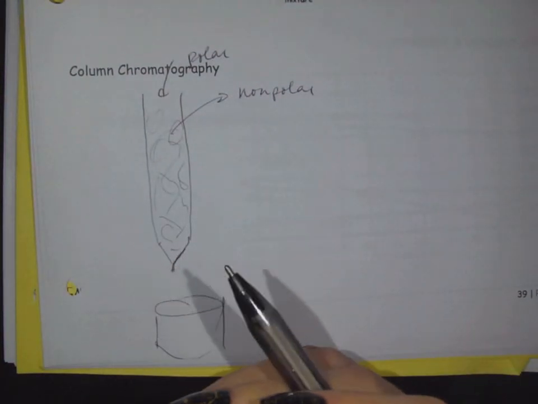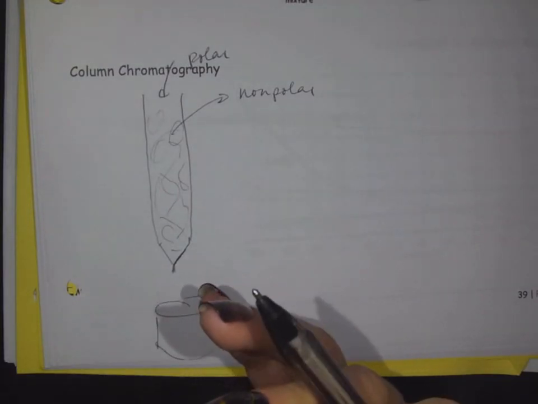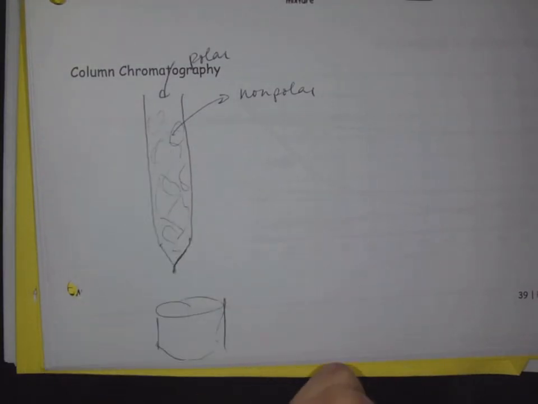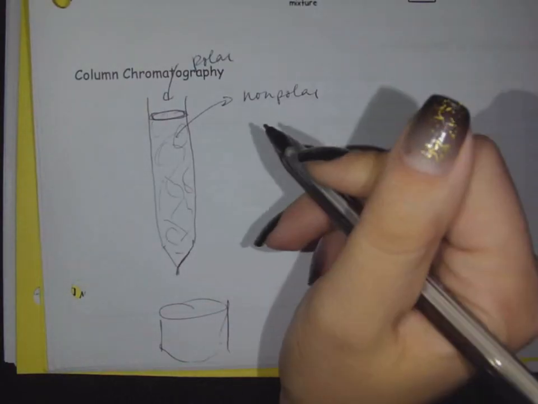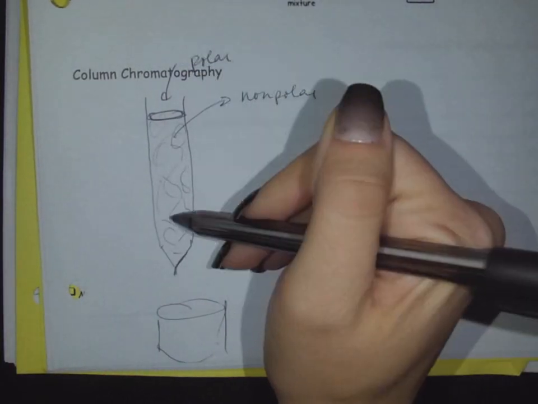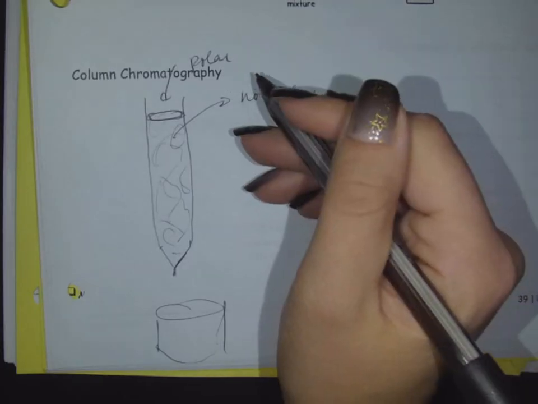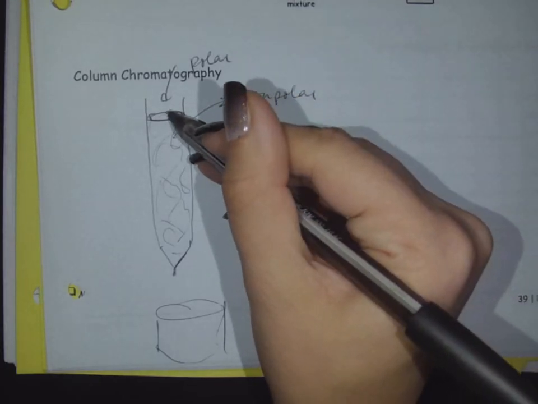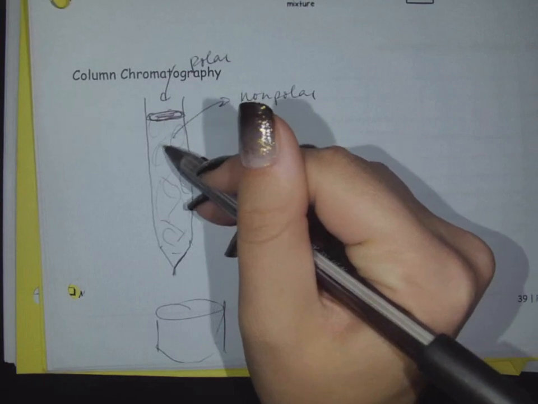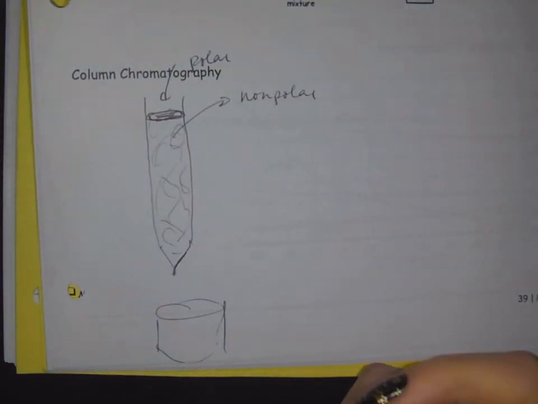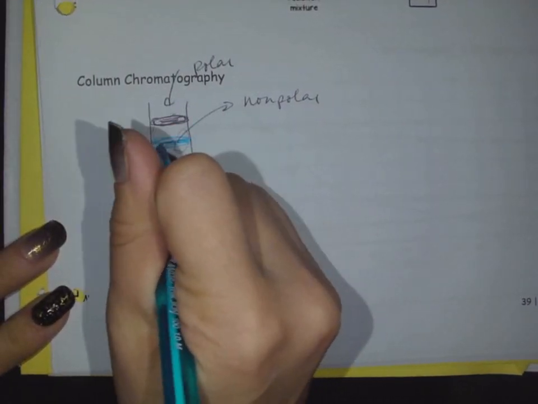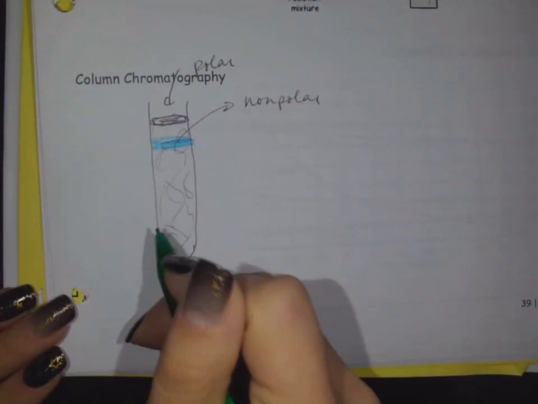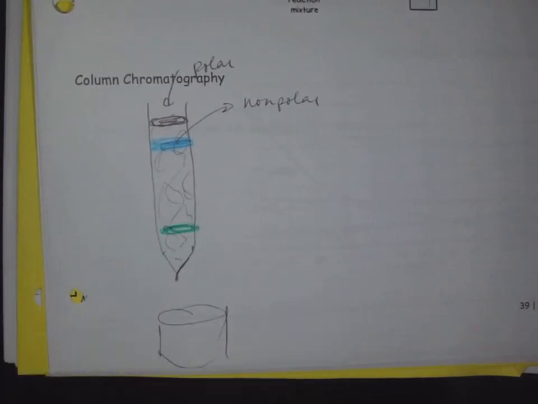So if I want to separate a much greater portion of my sample, I'm going to put the solid stuff in there that's not going to move. And let's say for this one it's nonpolar. Then I'm going to add my sample there on the top. And then I'm going to take my liquid and pour it through it. In this case, it's going to be polar. Maybe it's water. And so then what if it takes a sample and it separates it, and we get like a chunk that's right here and a chunk that's down there.